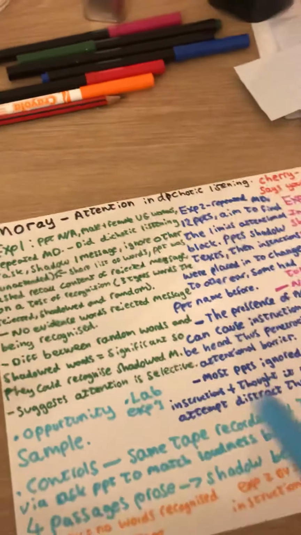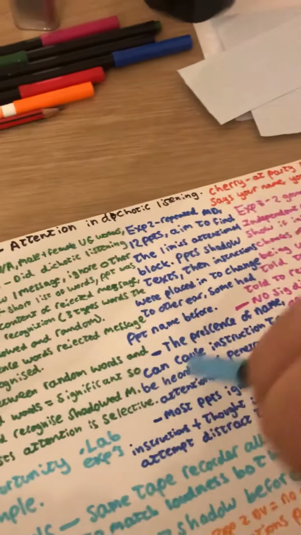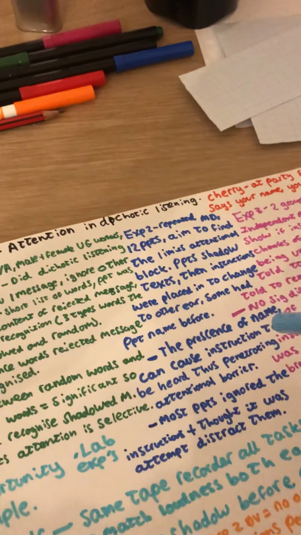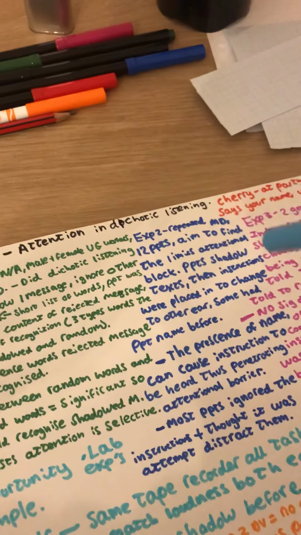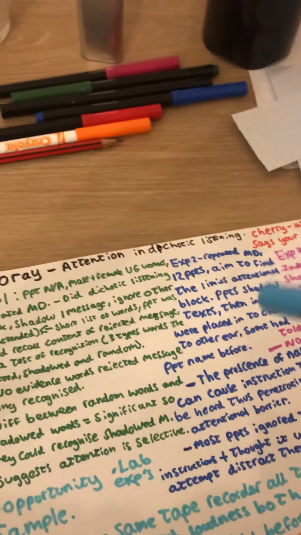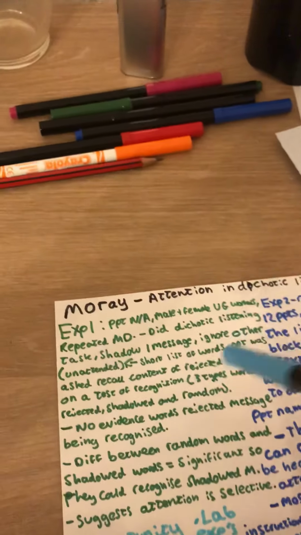Firstly, I'd like to clarify that all 3 of these experiments were laboratory experiments and they all used an opportunity sample.